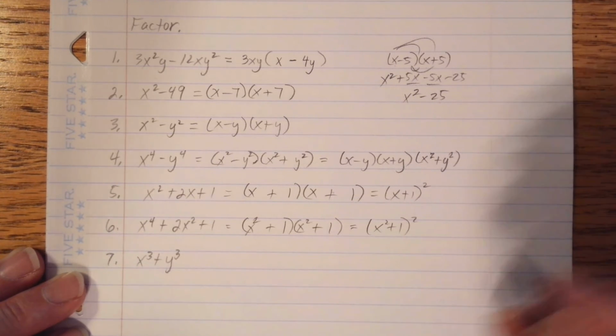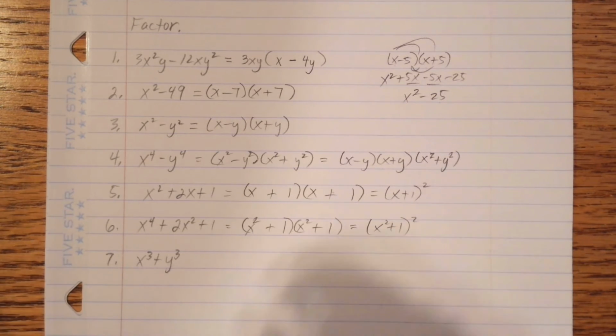Now, if you need at some point to factor other trinomials, which you may do in Chapter 6, you may want to watch my video on factoring using the AC method. Or when we get to Chapter 6, I will do a problem or two there.